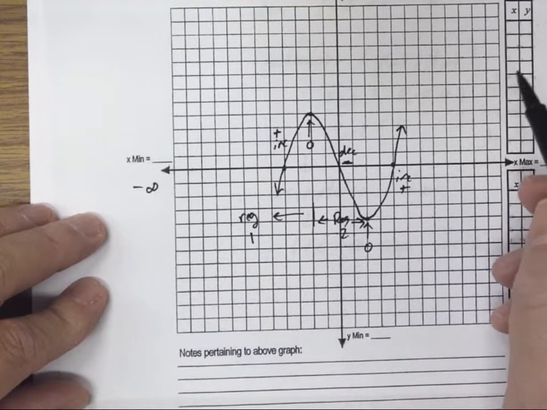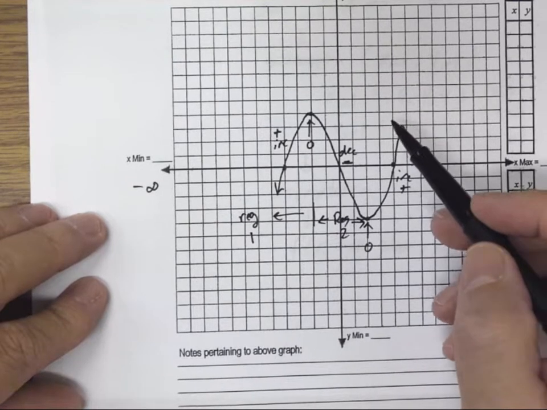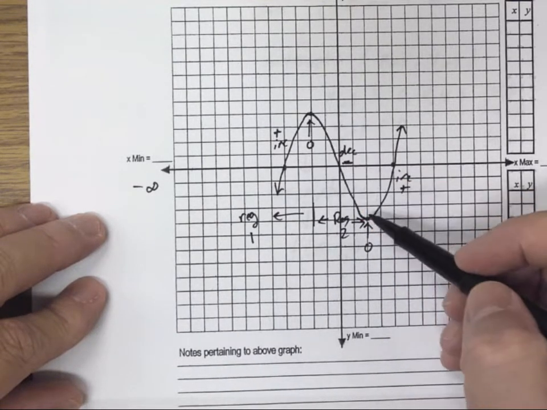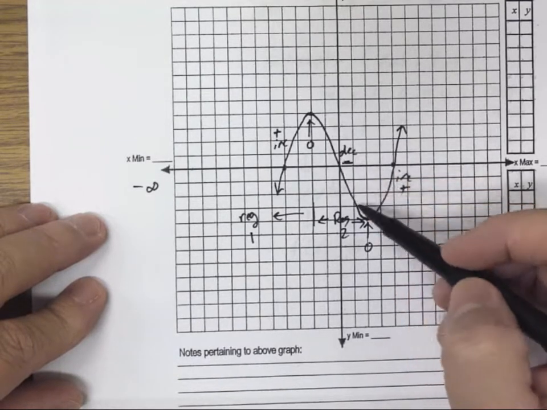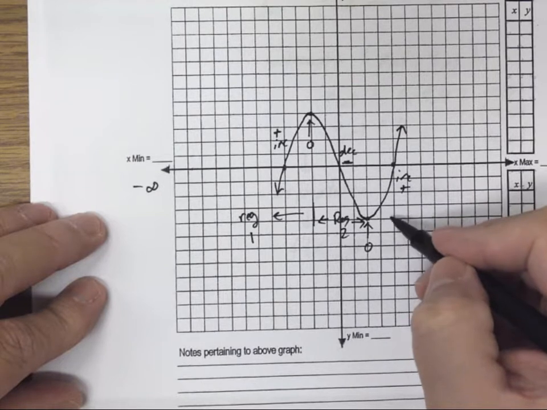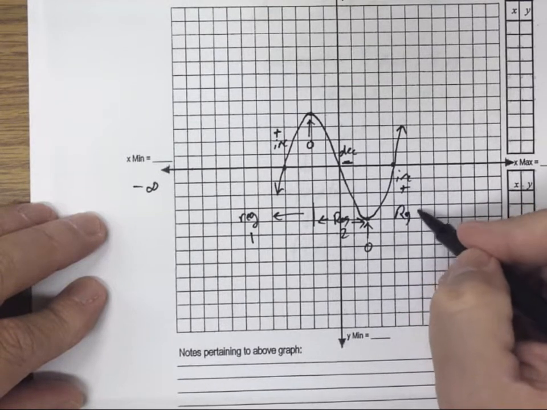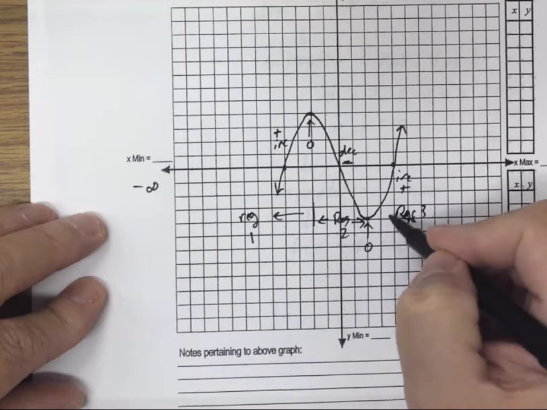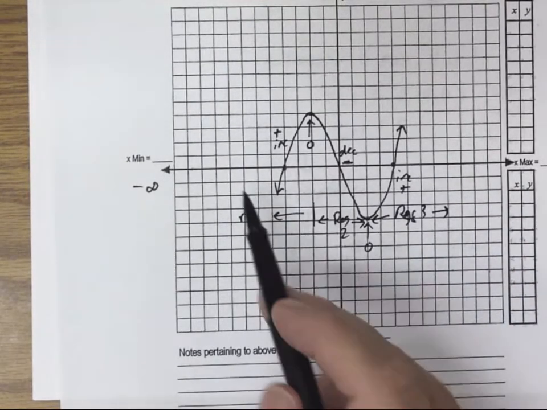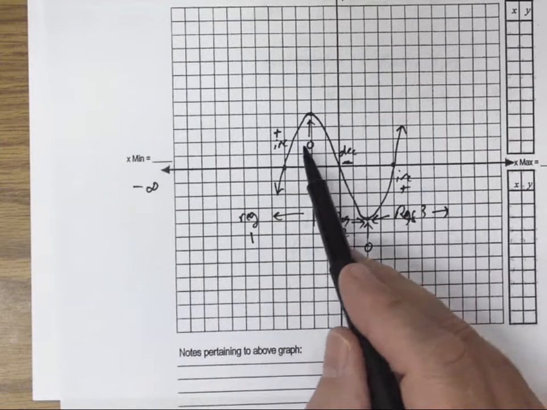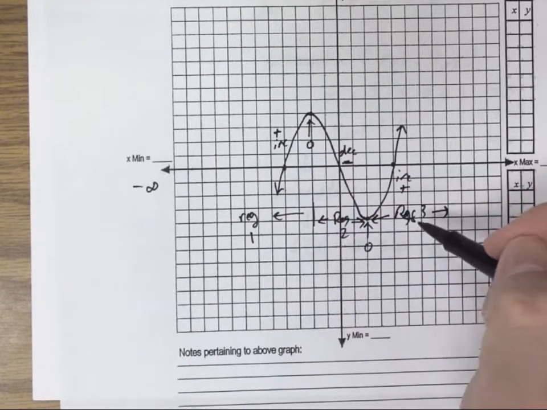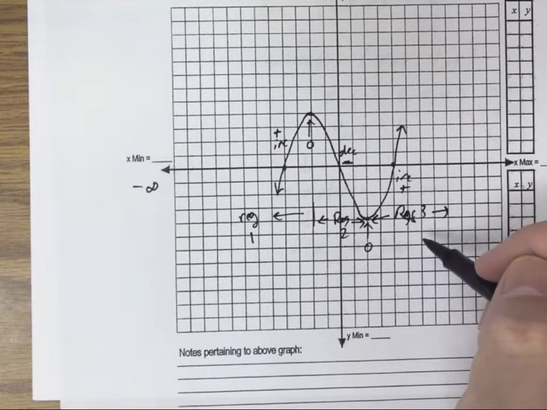Once again, inside each region, the slope is always, in this case, negative. The curve is always decreasing. But once I get to here, it changes again. So this is going to be region 3. So the regions are where the graph increases or decreases and it doesn't change.